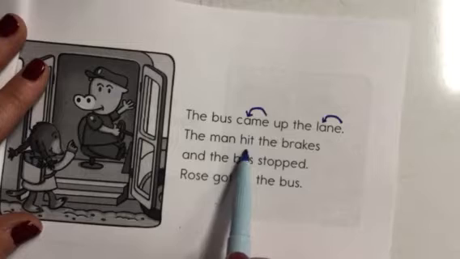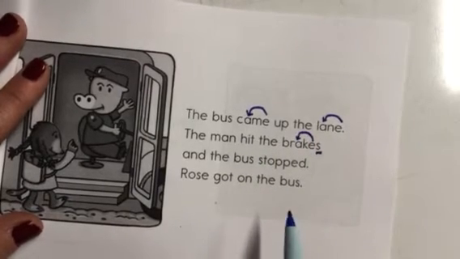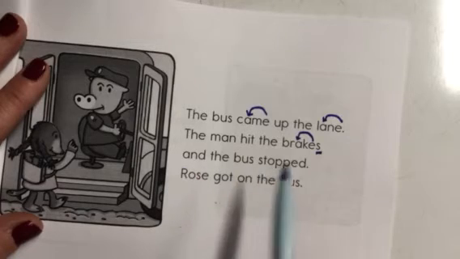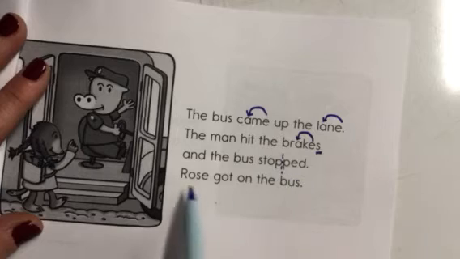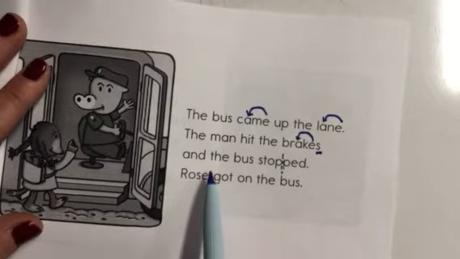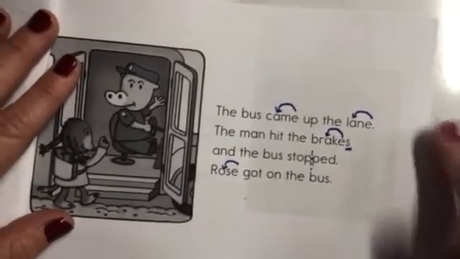The man hit the brakes. And I want to make sure I say that S. And the bus, divide into syllables, stopped. Stopped. Rose got on the bus.